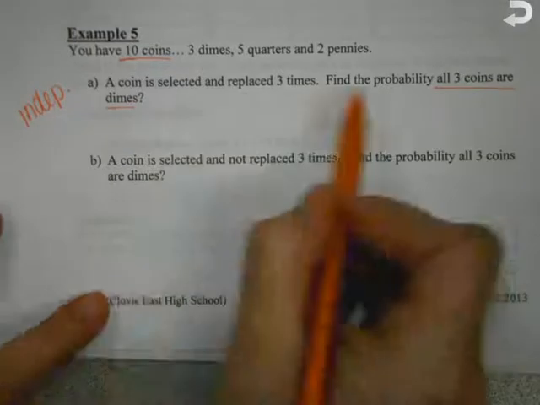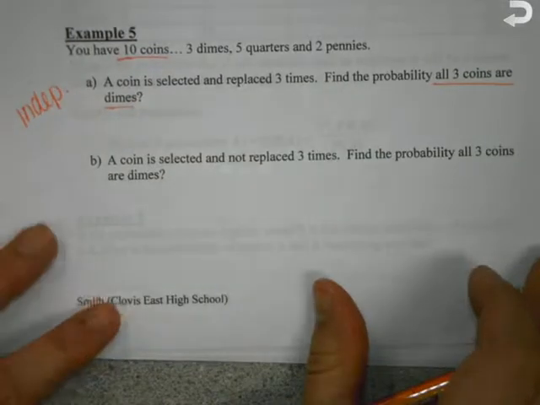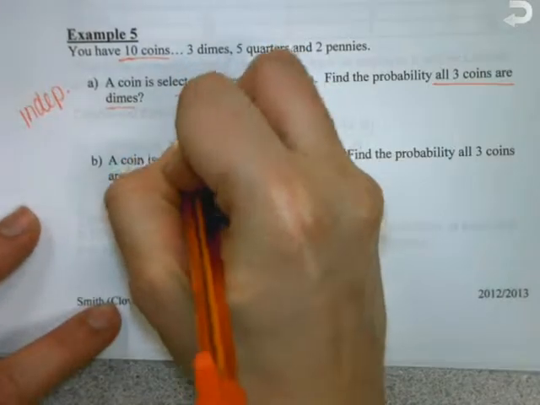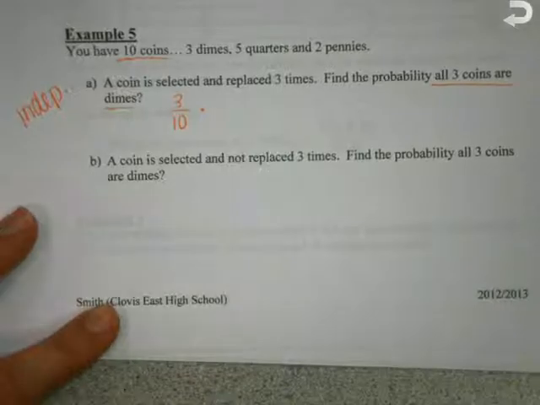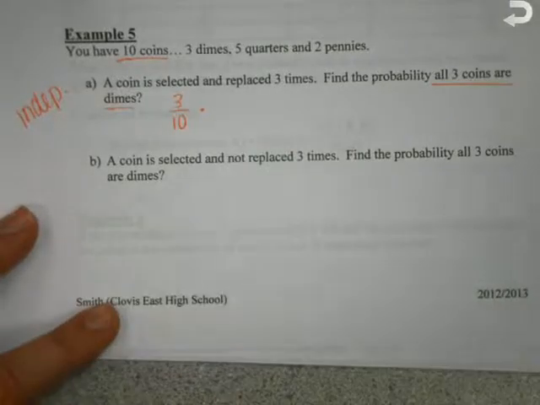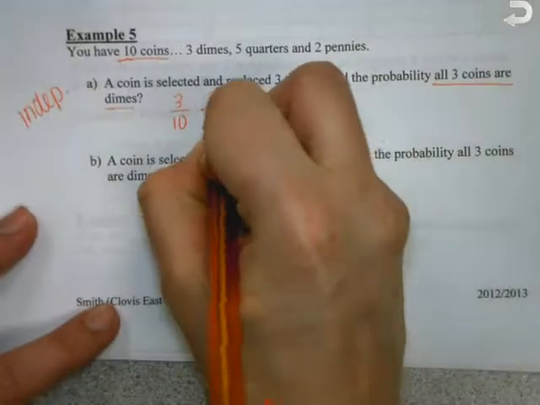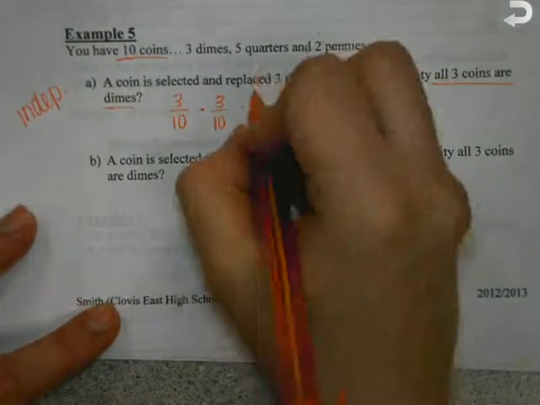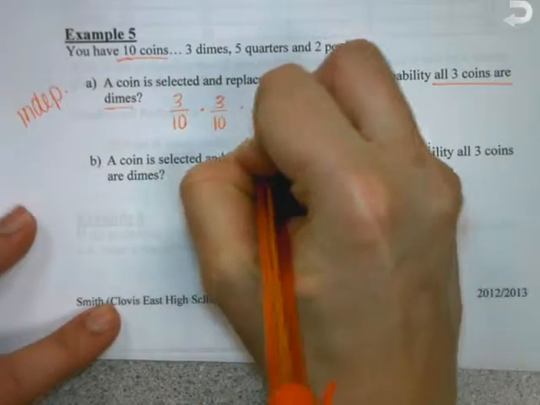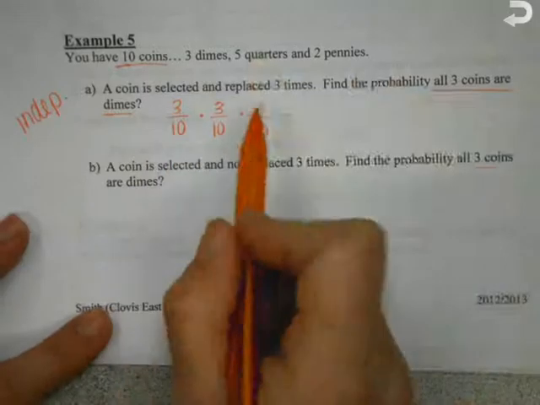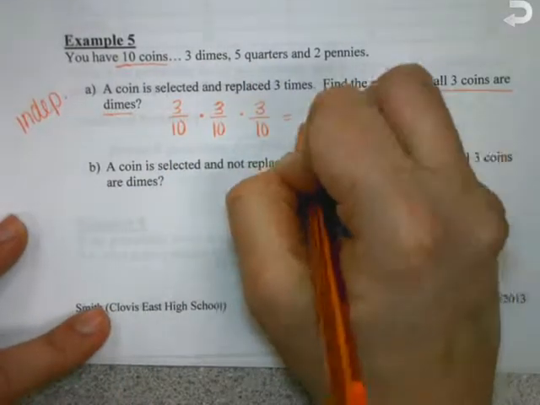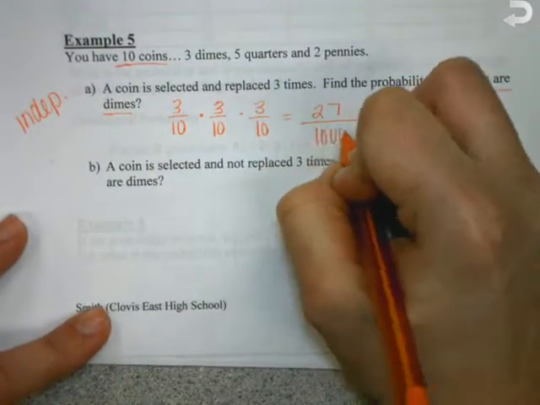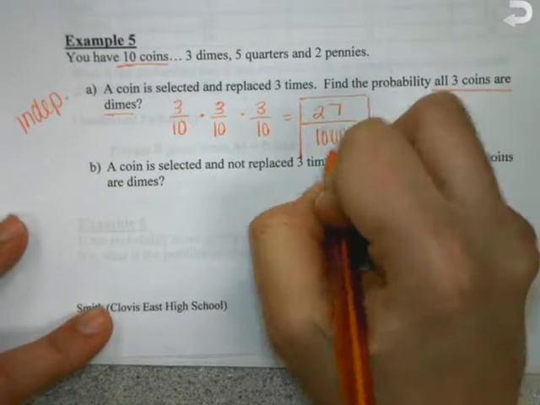So what's the probability that my first one is a dime? 3 out of 10. Times. I put it back, so what's the probability that the next one is a dime? 3 out of 10. And then I put it back, so what's the probability that the last one is a dime? 3 out of 10. That's going to give me 3 times 3 times 3, 27 over 1,000. Not great odds. You can't reduce it, so you're done.